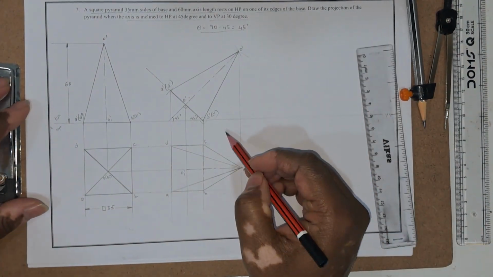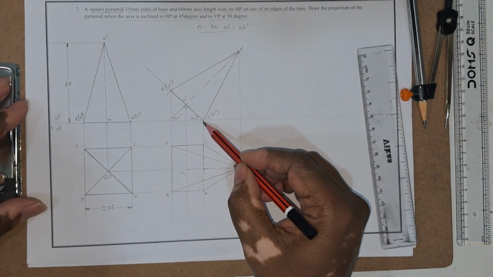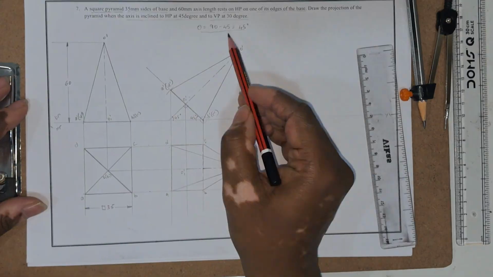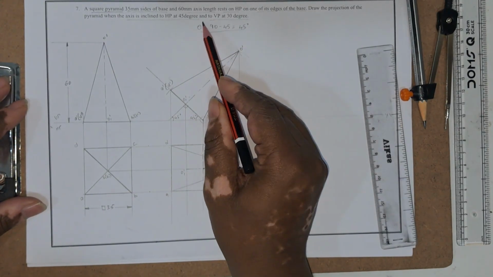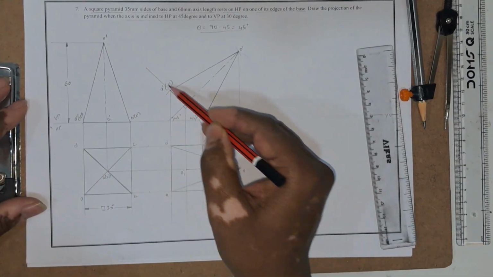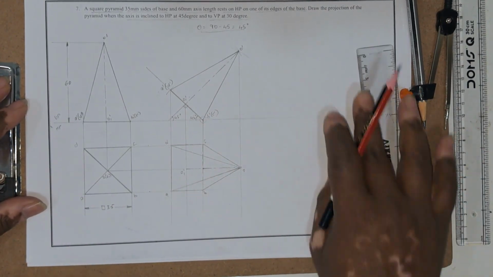So here we have satisfied again the two criteria, that is receiving one of its base edges on HP and the axis is inclined at 45 degrees into HP. Though that axis inclination we have gotten it by this particular formula, 90 minus 45, and then we have drawn the base first. Okay.